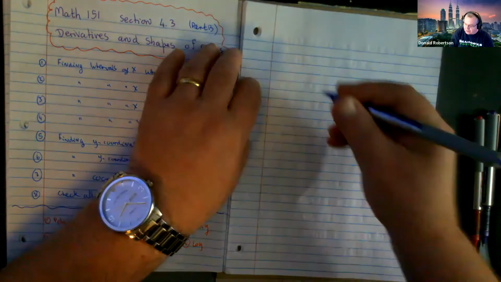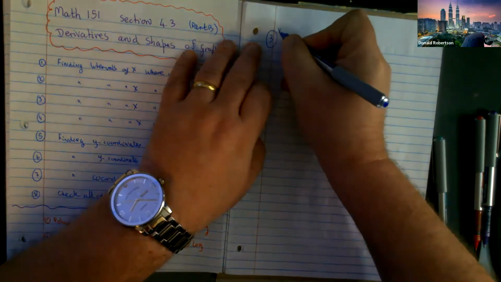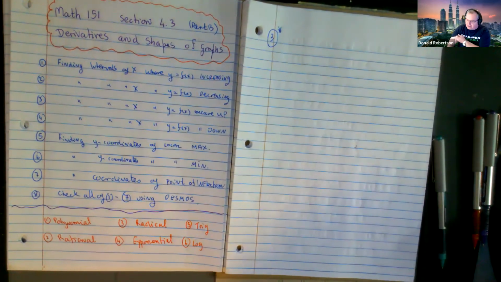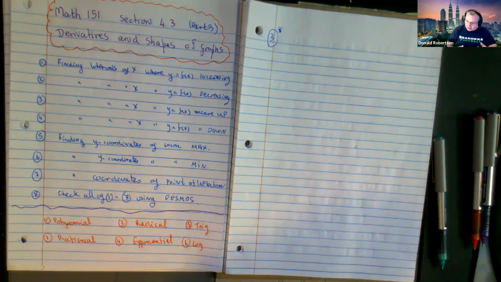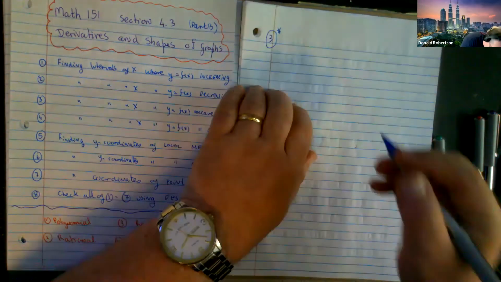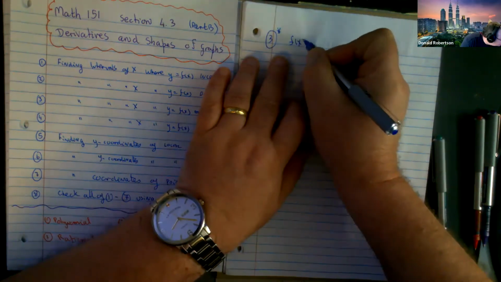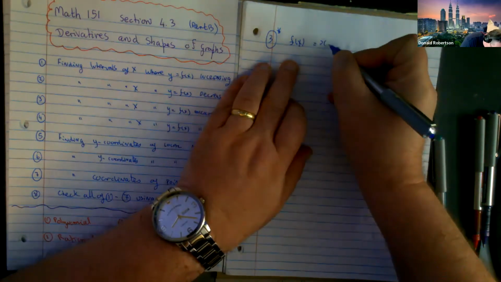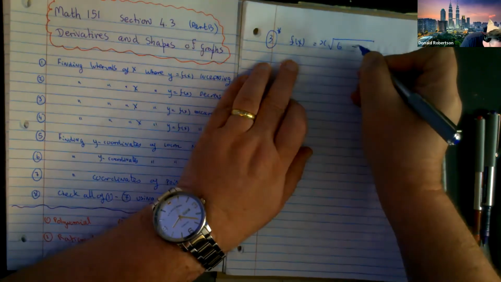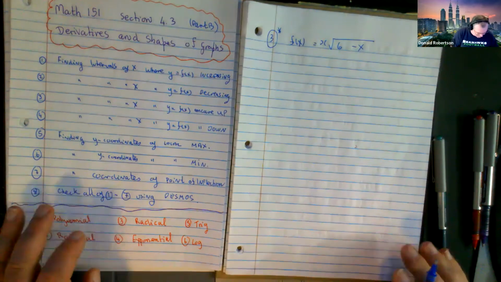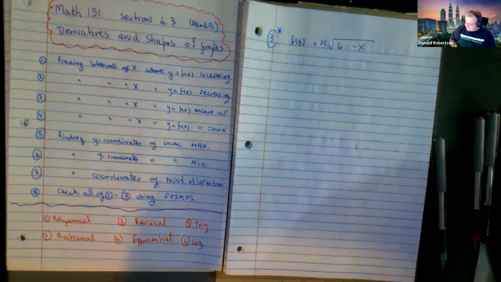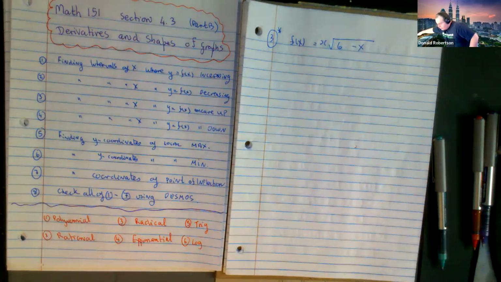Question 3. I'm only going to do the second derivative part, the concave up, concave down part. So we have a function, and it's x times the square root of 6 take away x. And in this question, there's going to be an extra little bit at the beginning.